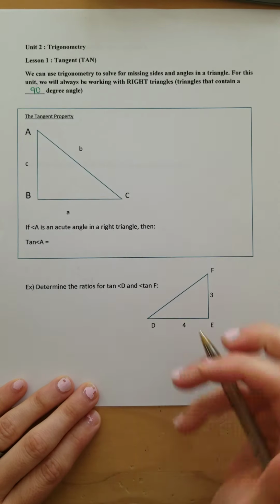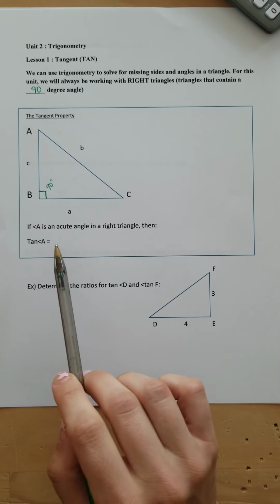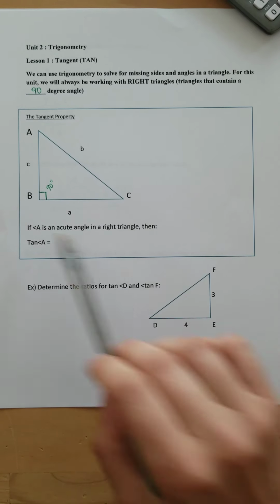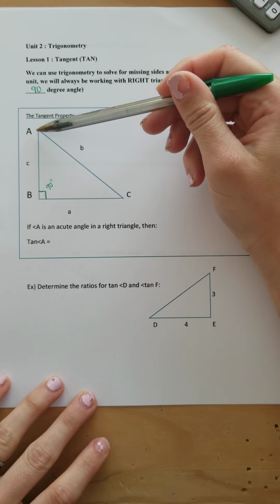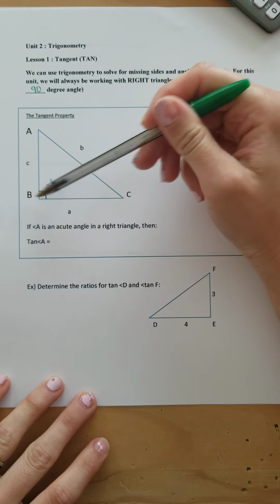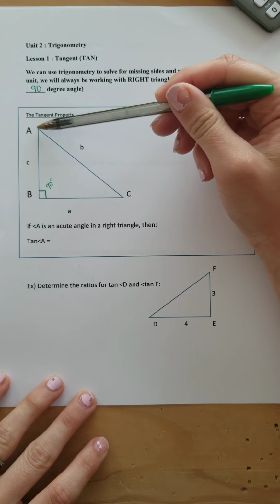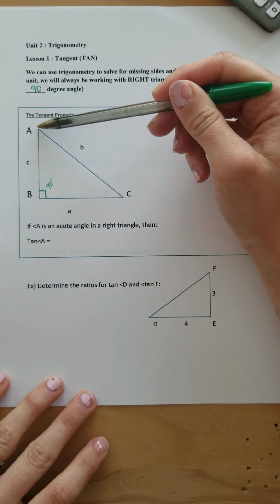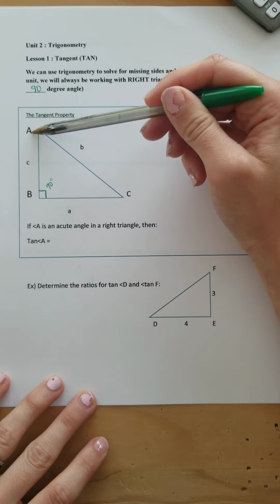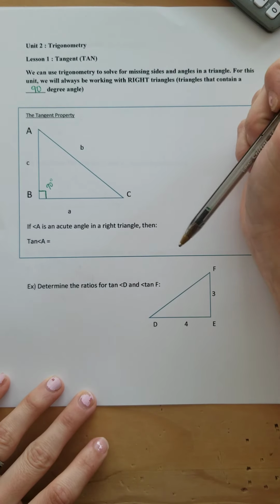So the tangent property, this is kind of a law in math, okay? First, actually, before I explain that, I'm just going to walk us through a triangle here and how we label a triangle. So of course a triangle has the three vertices here, okay, the three corners, if you will. And I've labeled these three corners A, B, and C. And we always label the corners with capital letters, okay? So capital A, capital B, capital C.